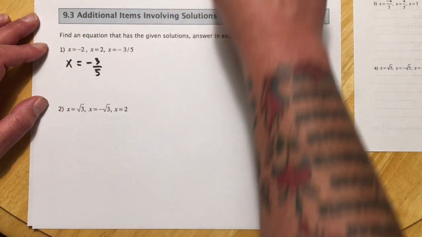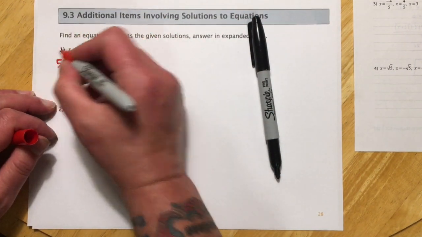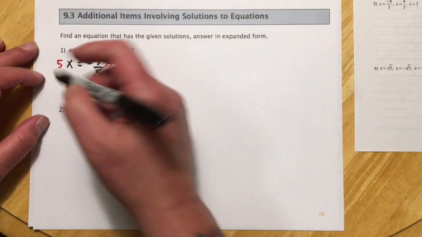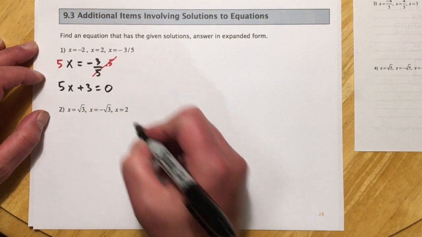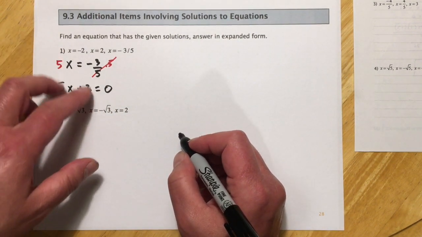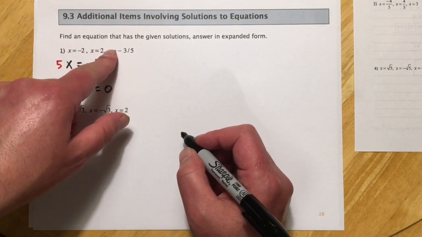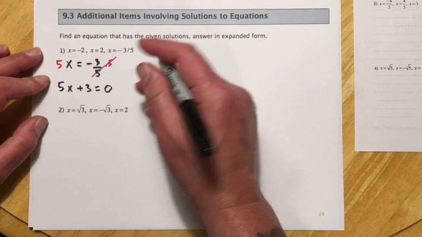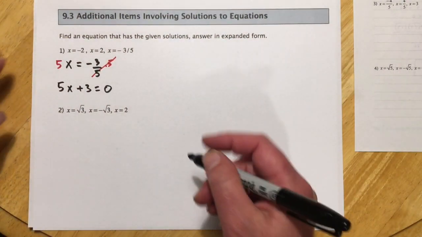So if I have x equals negative 3/5, I multiply both sides by 5, and then those cancel. And then from there I can add over the 3. I get 5x plus 3 equals 0. If you can do that in your head, you're more than welcome to not show that work. But I just kind of think of it as I'm going to multiply the 5 and then add or subtract whatever's in the numerator. But so then what we do is we just set all these up as their factors, and then we FOIL them, and then that gets us the equation.